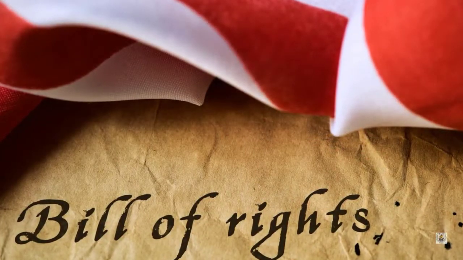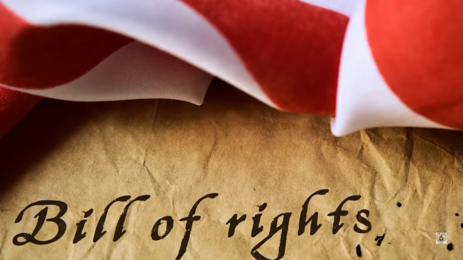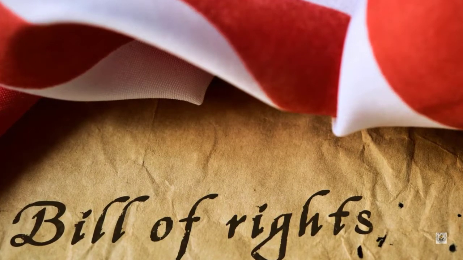As society and time progressed, the US Constitution developed to include the Bill of Rights and amendments securing the end of slavery, for example.